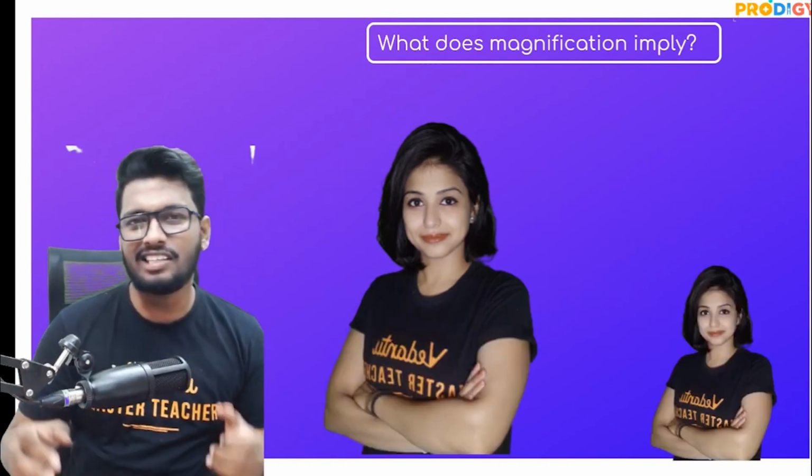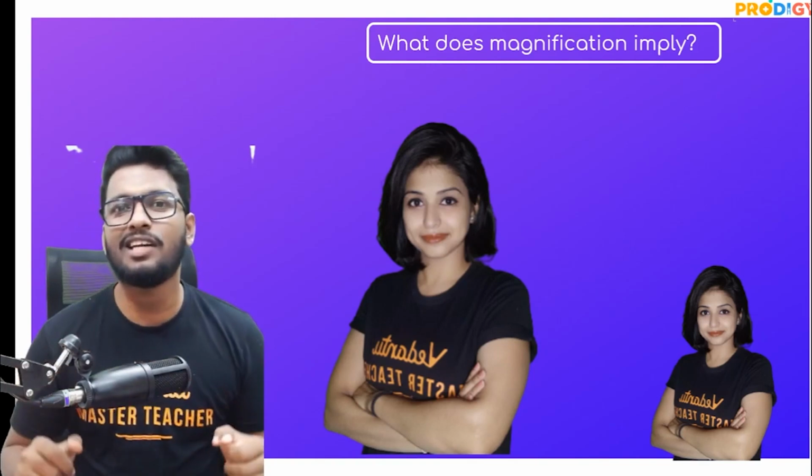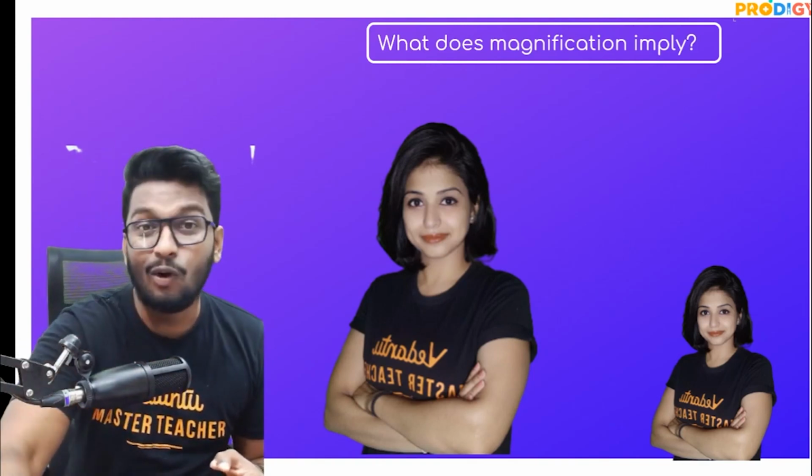We are going to understand why does Bhavna ma'am look so scary in this image, right? We're also going to understand what is the difference between these two images of Bhavna ma'am, and we'll also understand why does Bhavna ma'am wear specs. So today's session is all about Bhavna ma'am.